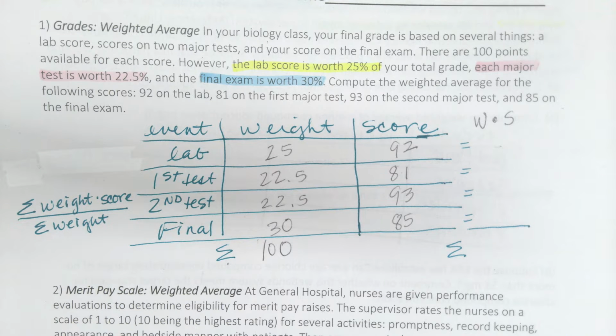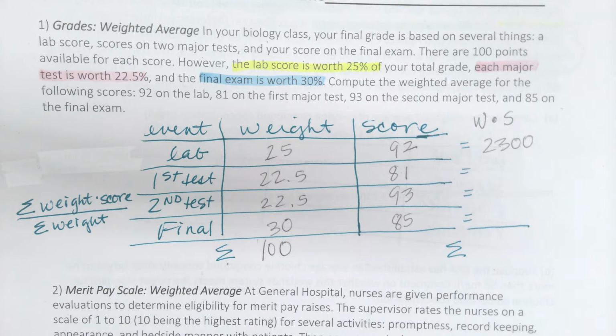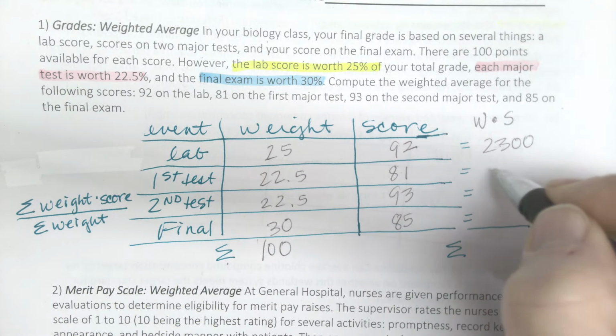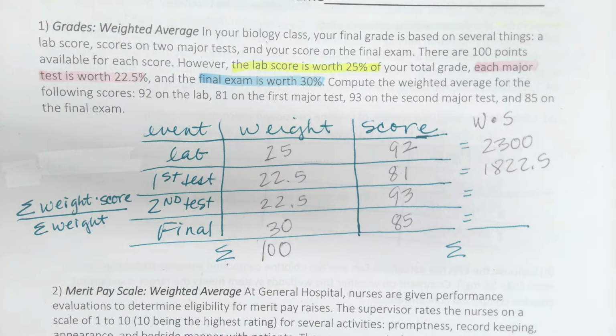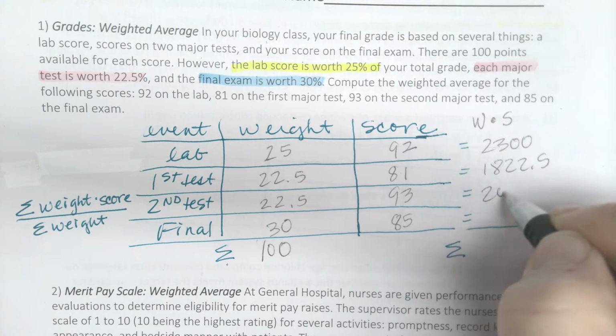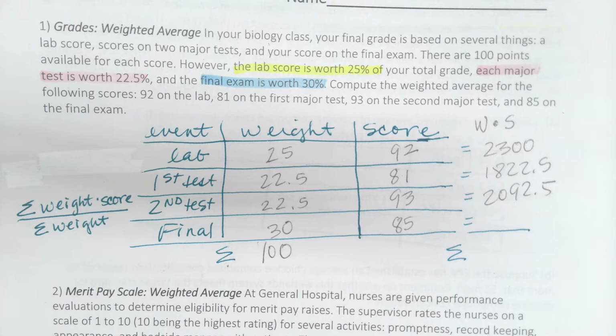So I need to get into a mode that I can do that. So I do 25 times 92, get that value. 22.5 times 81. 22.5 times 93. And 30 times 85.